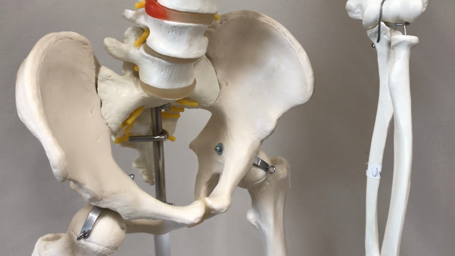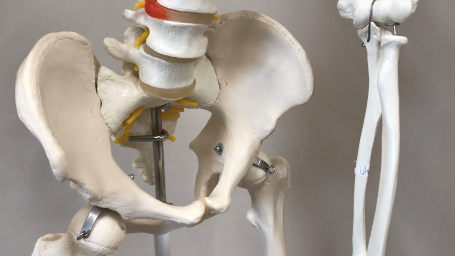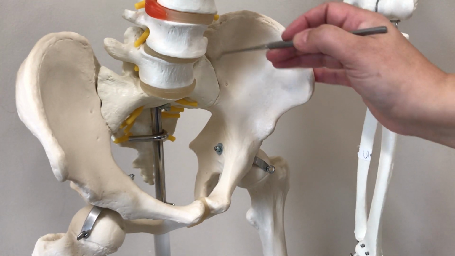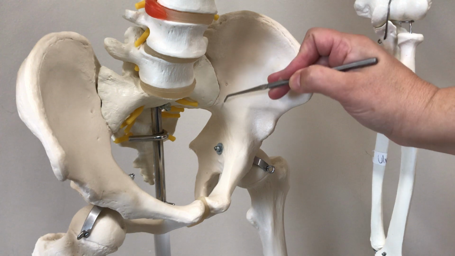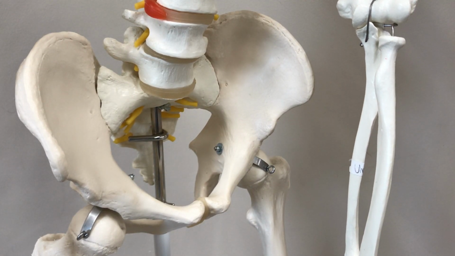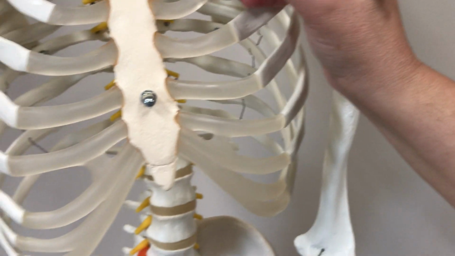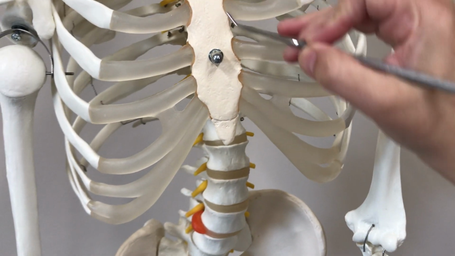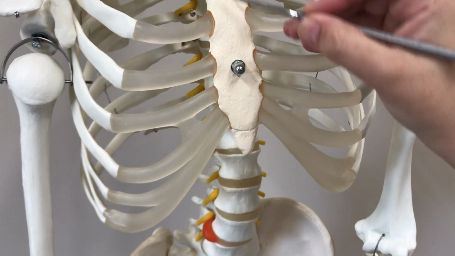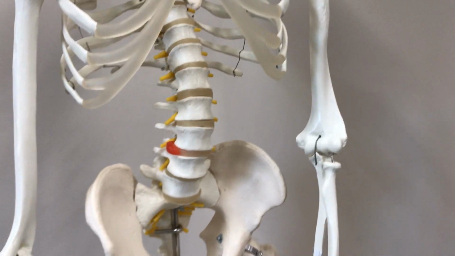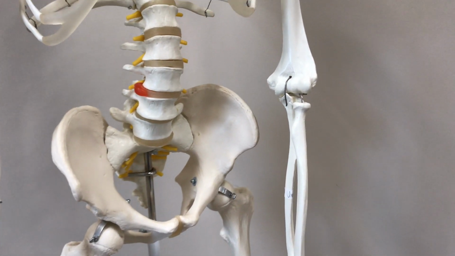Gliding or plane joints, good example, sacroiliac joints. That means sacrum and iliac, sacroiliac joints. Those are gliding type or plane type of joints, and at the same time, second through the seventh ribs, the first we talked about, make a connection or joint with the sternum. Again, they are a good example for gliding or plane joints.